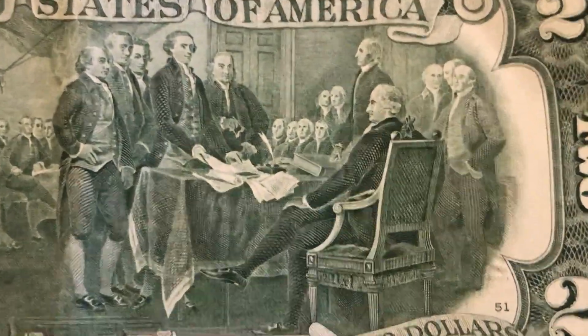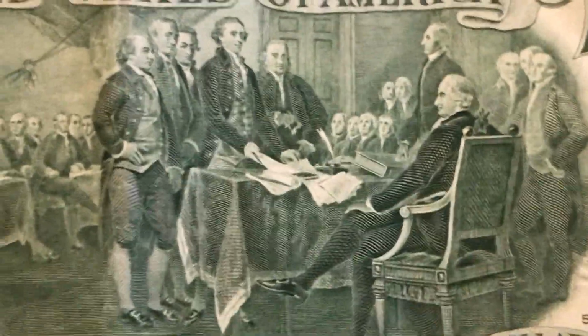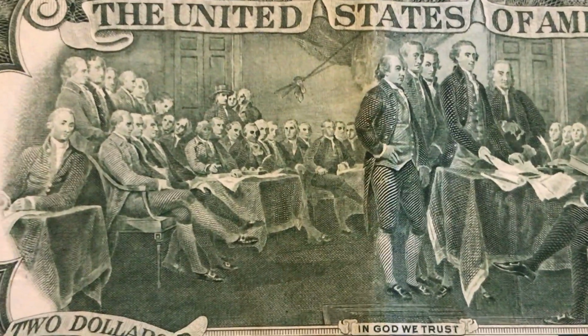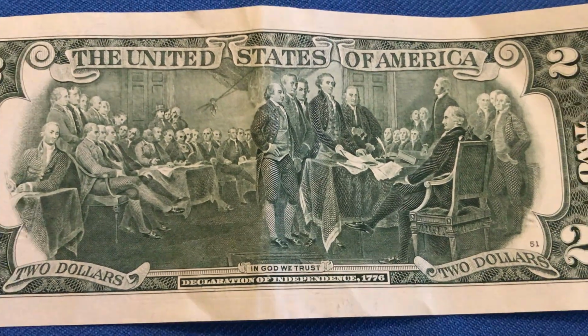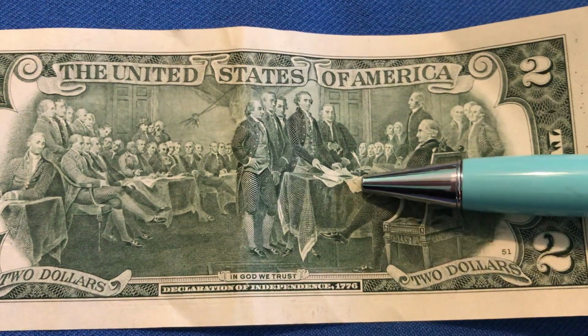This is probably one of my favorite bills, and I'm really sad that we don't use it more often. But when you go to the bank, you can always ask them if they have any $2 bills for you to have. And sometimes they'll have them, and they'll be happy to give them to you because they don't use them very much. But here we have the signing of the Declaration of Independence.